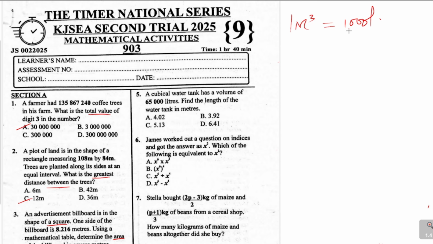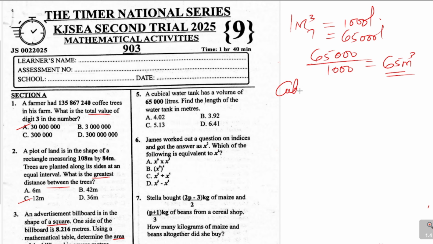So what about 65,000 liters is equivalent to how many meters cubed? Simply divide 65,000 divided by 1,000. So this will give 65 meter cubed. So that is the volume. And because this one is a cube, we get the volume by length times length times length, which is the same as length cubed. That is because in a cube, all the sides are equal. So length cubed, which is the volume, is given by 65 meter cubed.